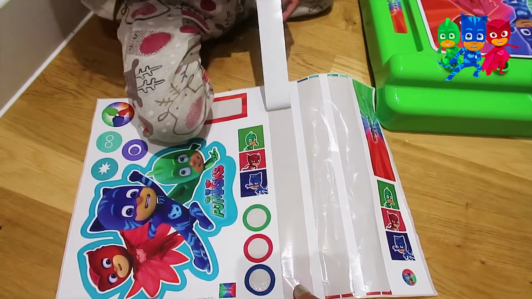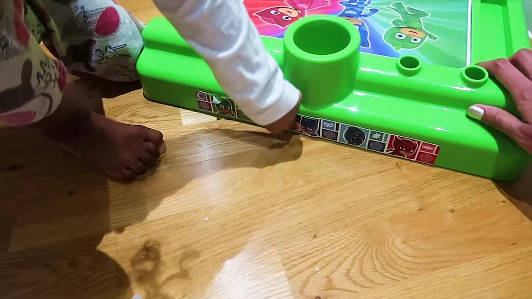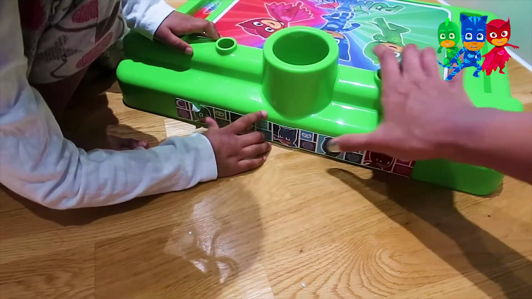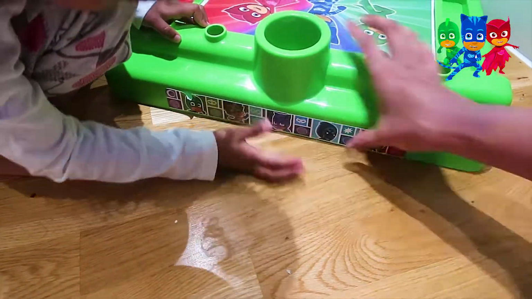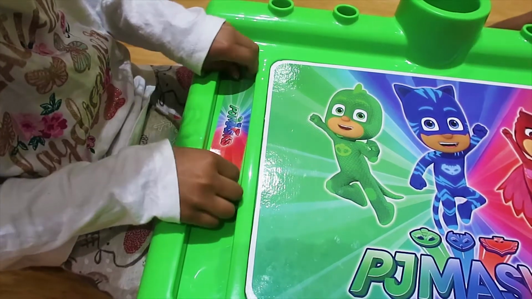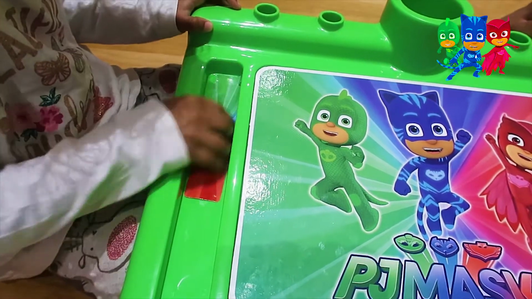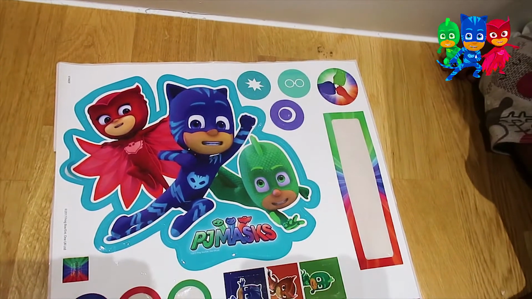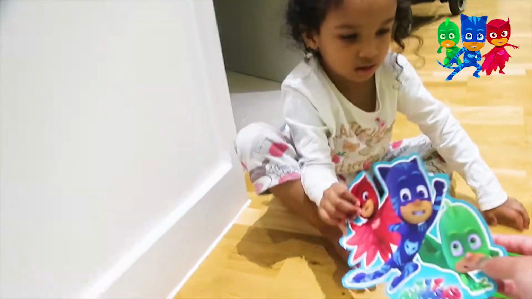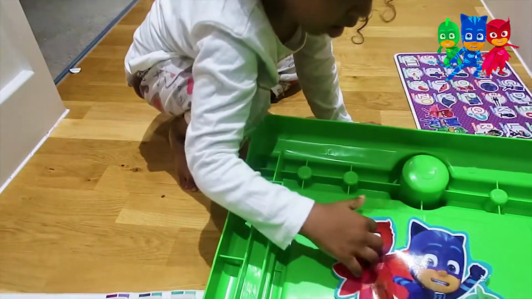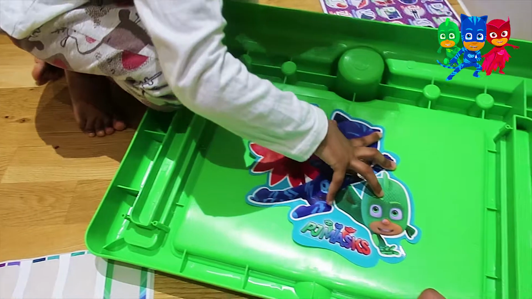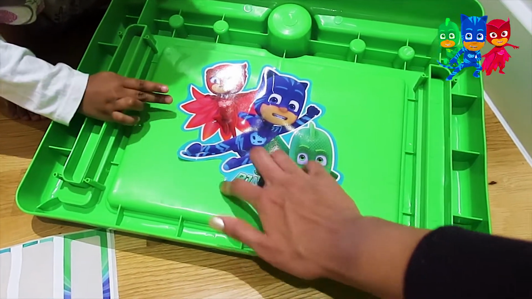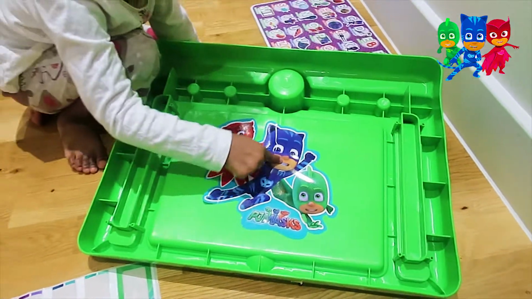Yay! There you go. That's it. Stick it on. Stick it on. There you go. Press down. That's it.